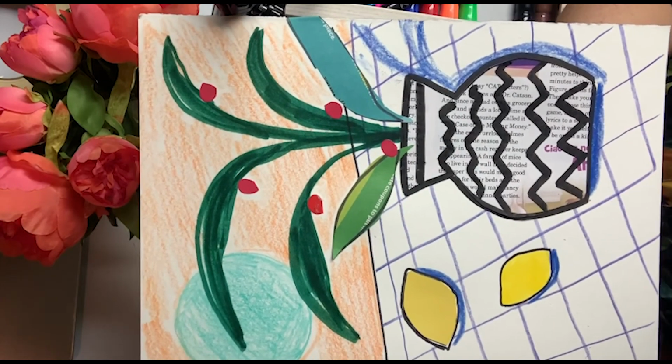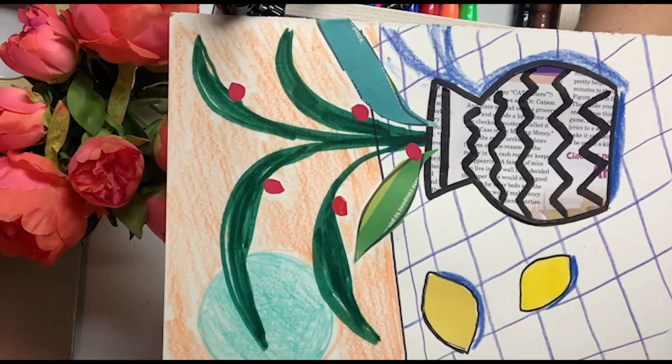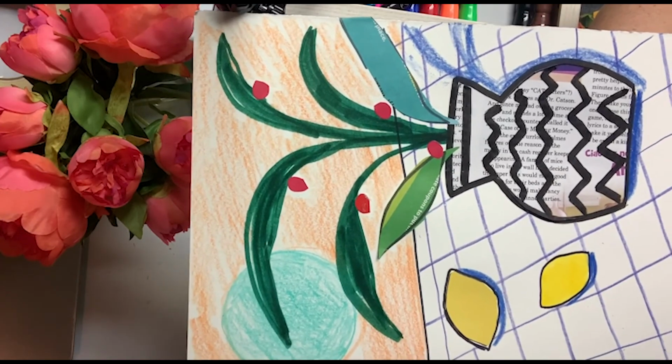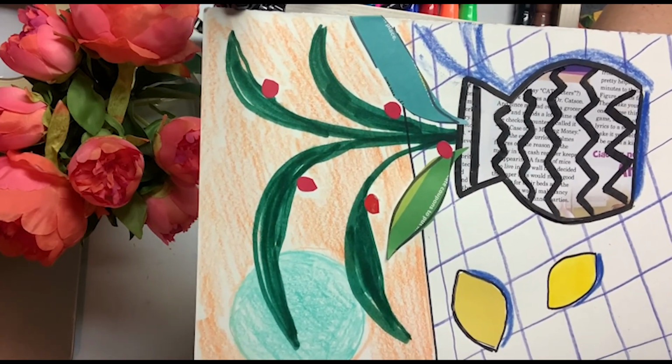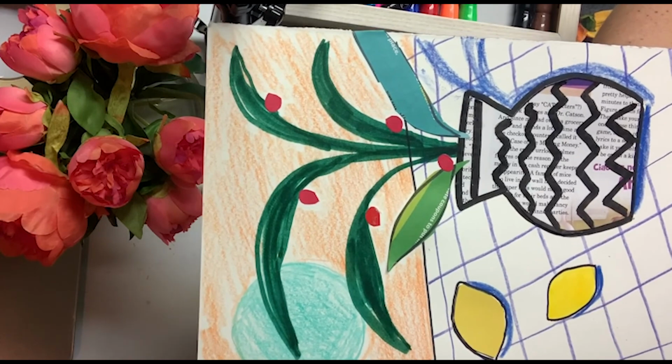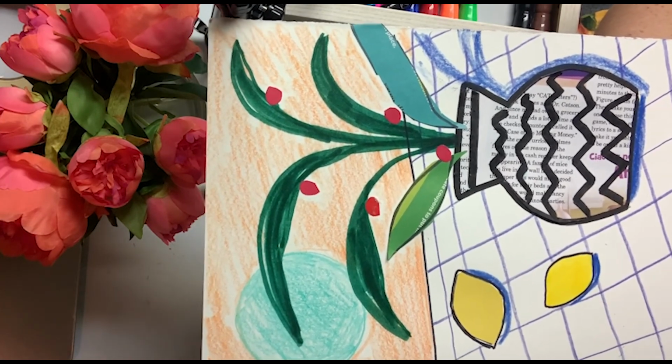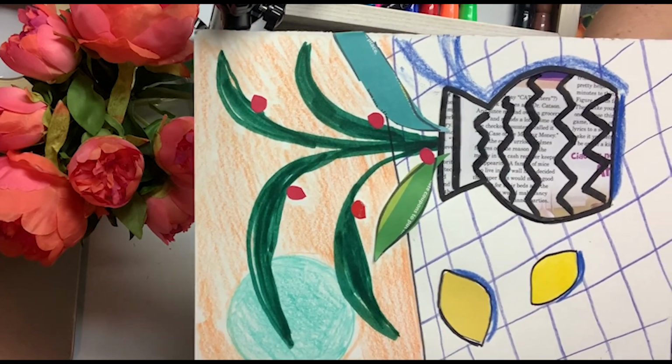I hope that you have fun creating your still life. You can make as many of these as you want, get as creative as you want, and use as many materials as you want. The main thing is to fill your space, to use color, line, and shape, and to have fun, boys and girls. So I hope you did all of those things, and I'll see you again soon. Bye.